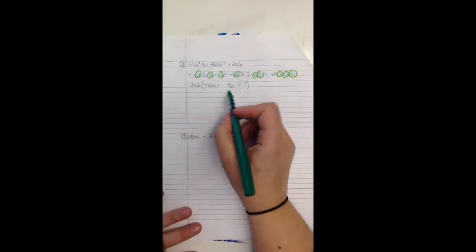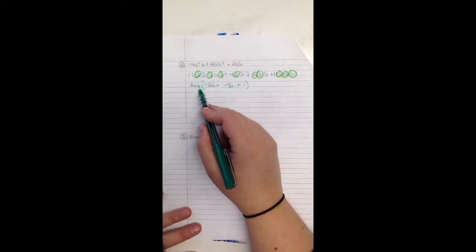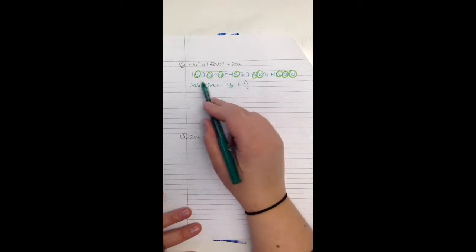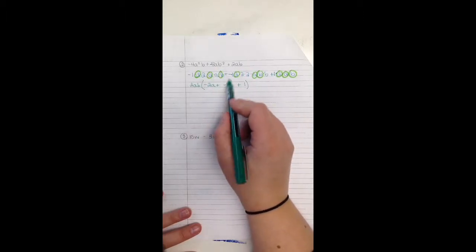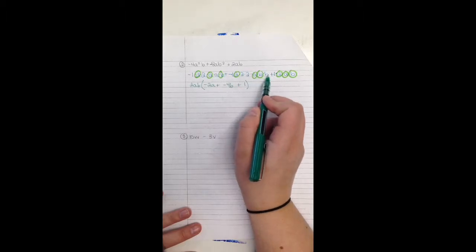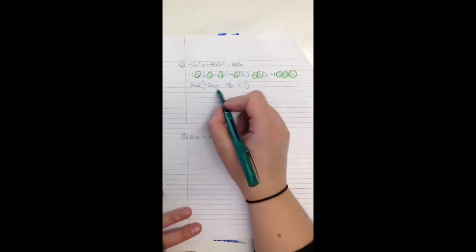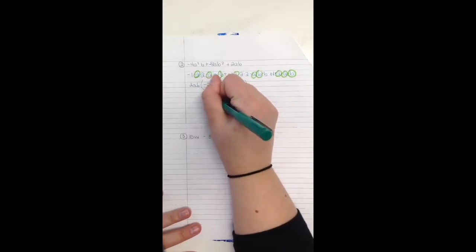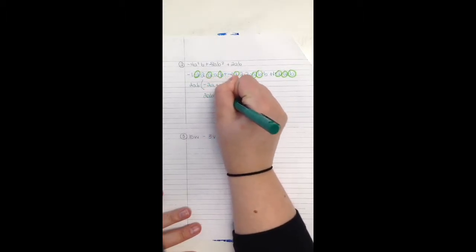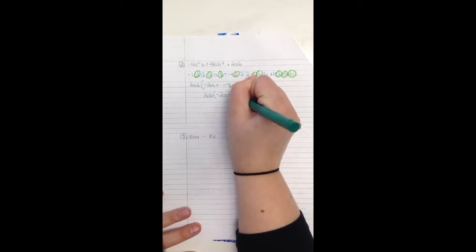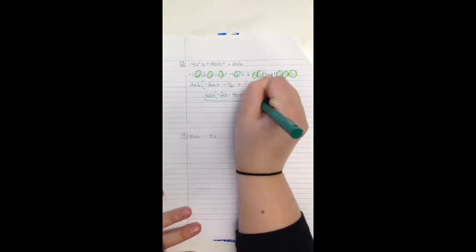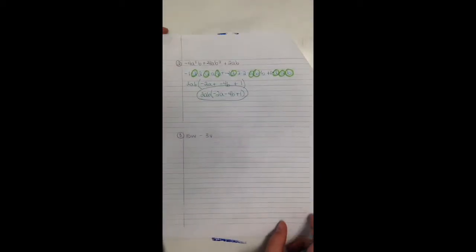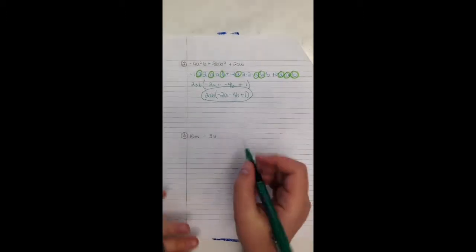So let's go ahead and take a look. I have 2AB as my greatest common factor, parentheses, negative 2A, plus a negative 4B, plus 1. Now if I have plus a negative 4B, I'm going to rewrite it as just minus 4B. So 2AB, negative 2A, minus 4B, plus 1 is my final answer. So I want you to go ahead and try number 3 and 4 on your own. Pause the video, come back when you're ready.